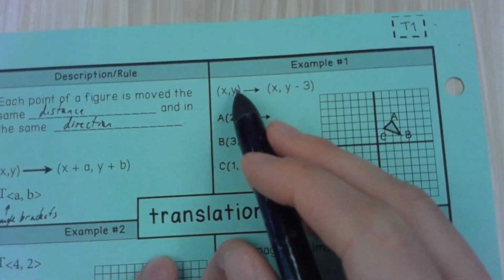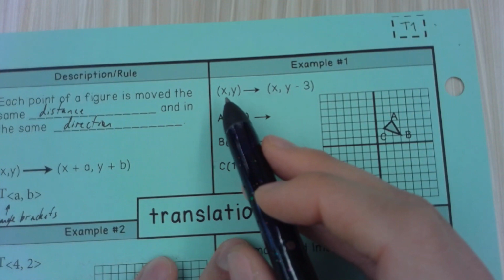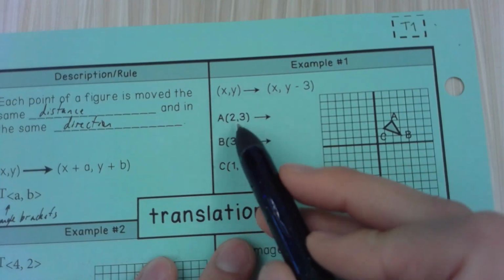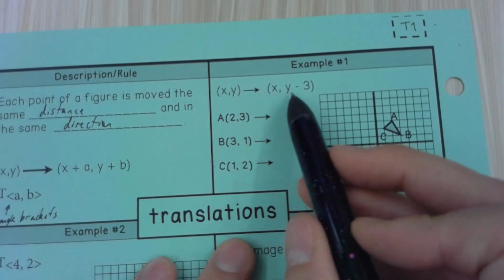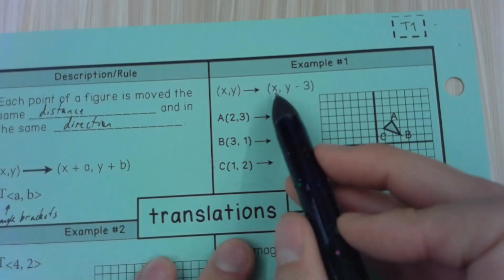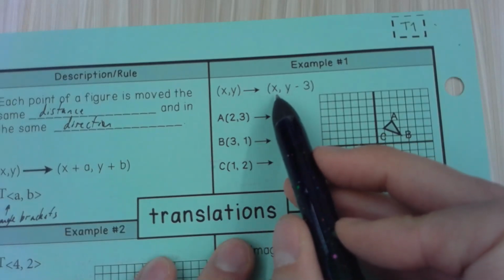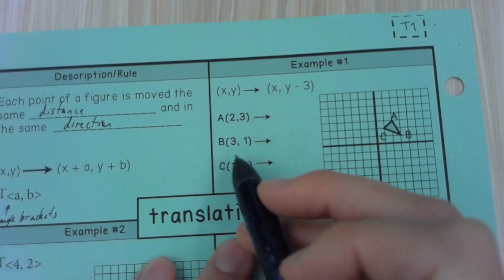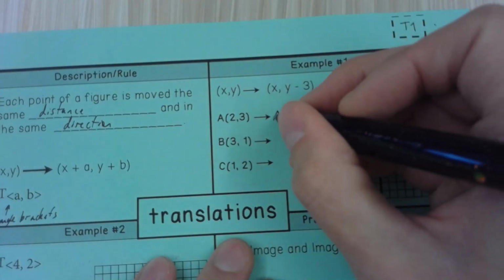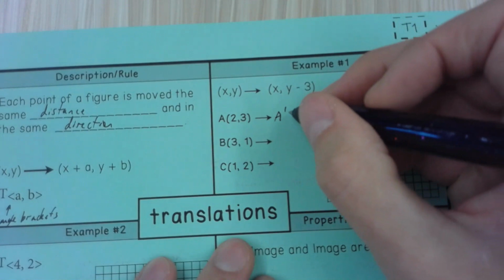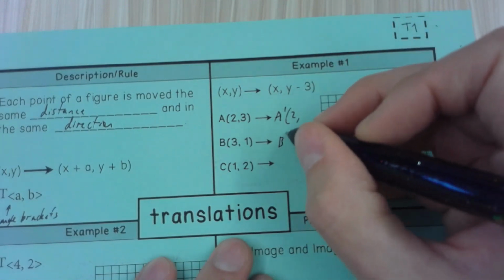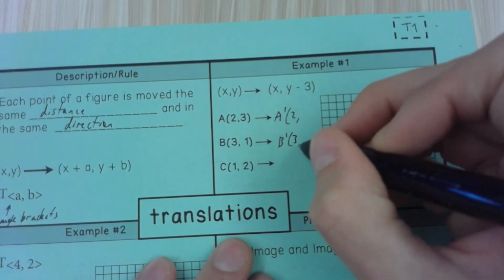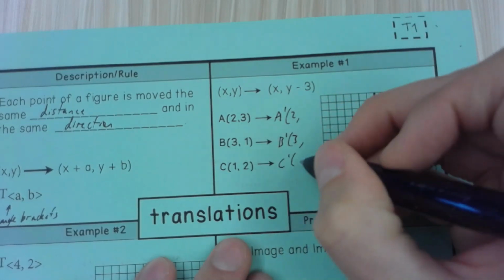So every x, y ordered pair that we're given here gets transformed into this x, y minus 3. So notice there's nothing being added or subtracted to x, so that means all the x values of these are going to stay the same. So A prime is going to be located at 2, and B prime is going to be located at 3 still, and C prime is going to be located at 1 still for the x's.